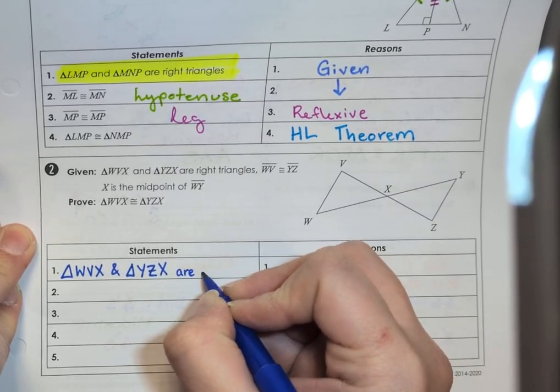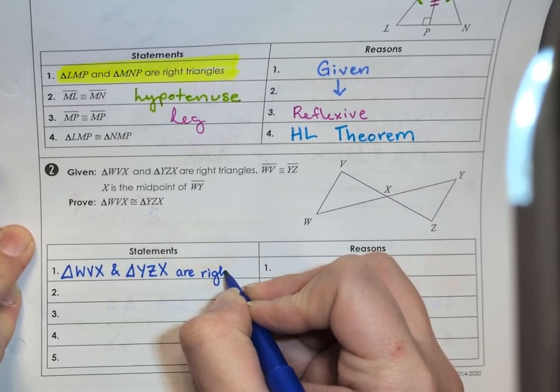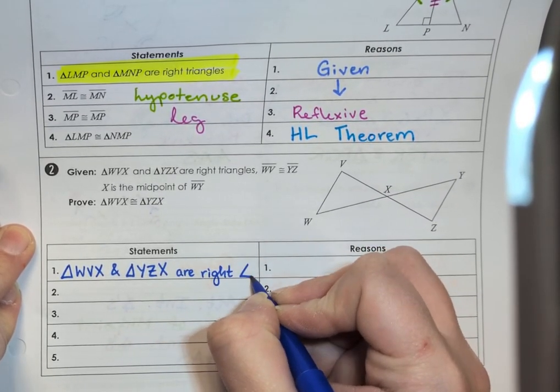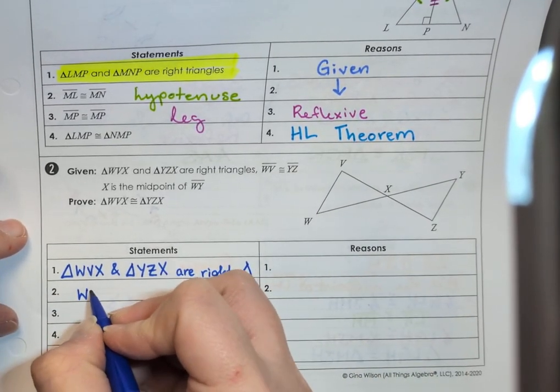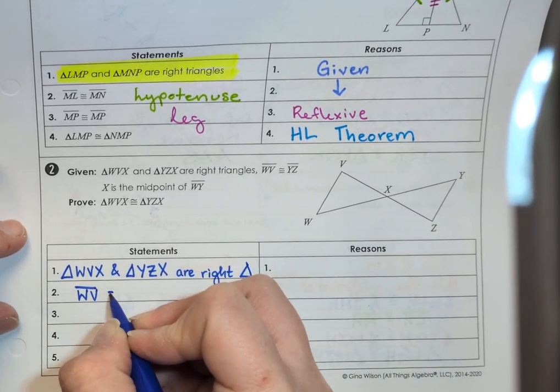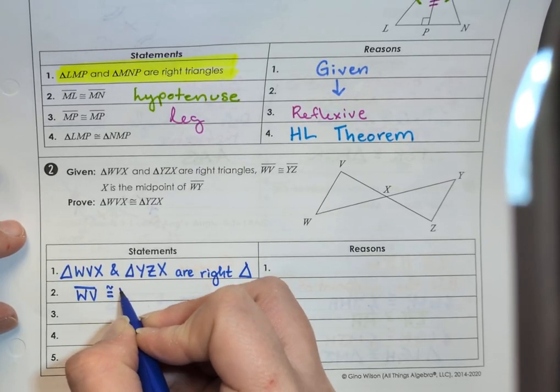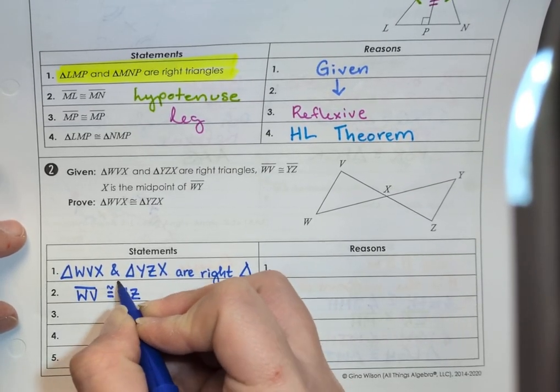Okay, now when you're writing that they are right triangles, the word triangles at the end, you can just put the symbol for triangles, and that'll work. You should be able to fit it now. Well, then you write too big.